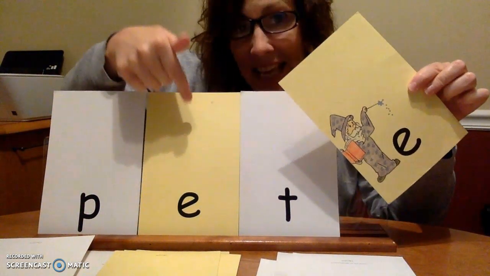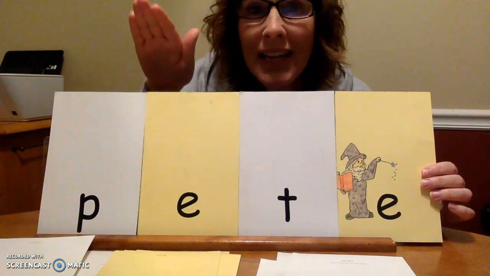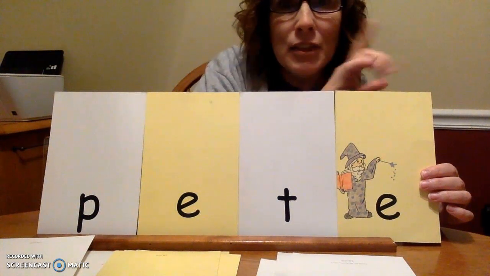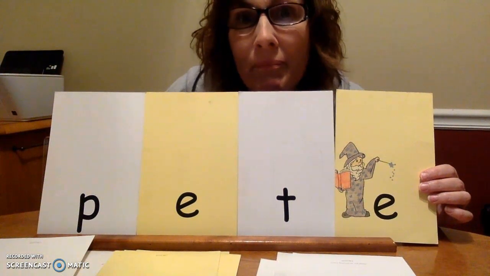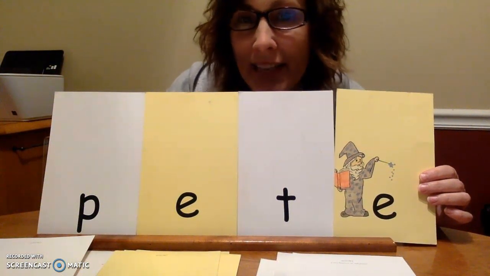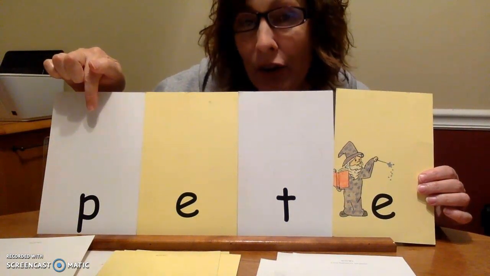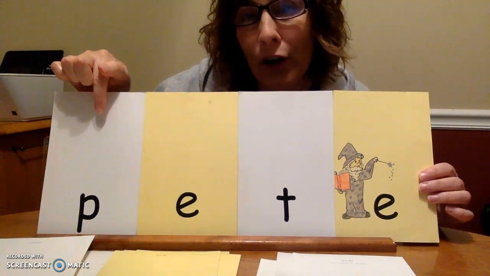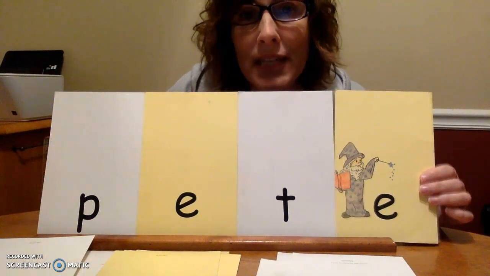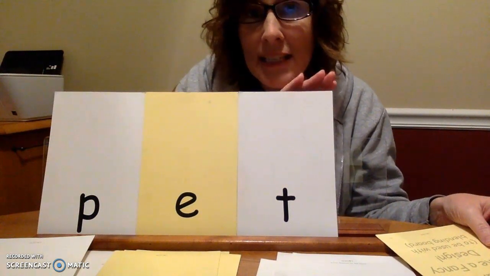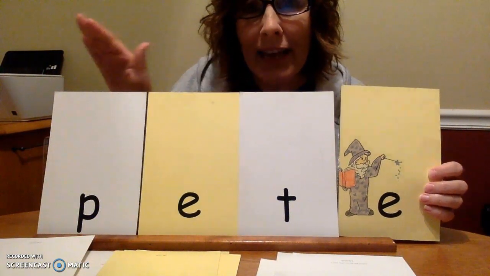Gives all this power to this E. Let's see what the word becomes now. Pete. Do you know anybody named Pete? That's somebody's name, which means really this P should be a capital letter because we know all names begin with a capital letter. For our blending board, we don't have capital letters, but we know Pete is a boy's name. So we went from pet to Pete.